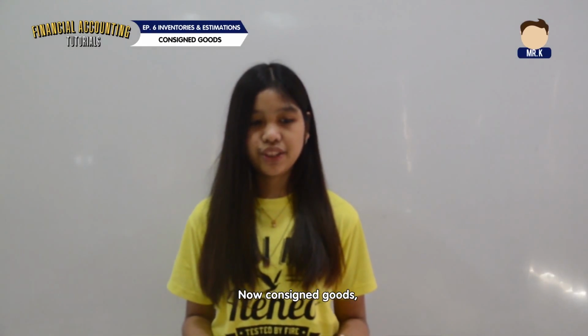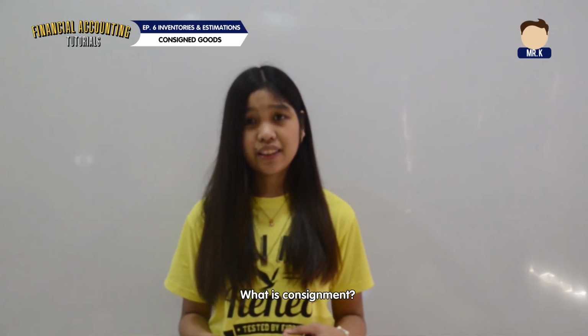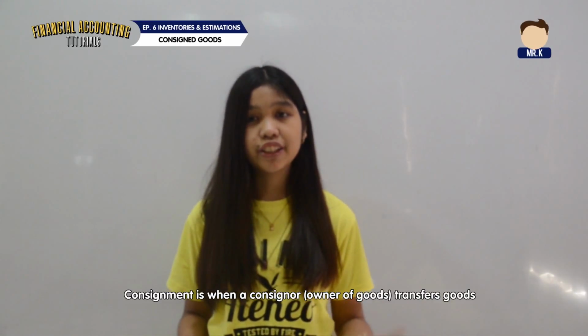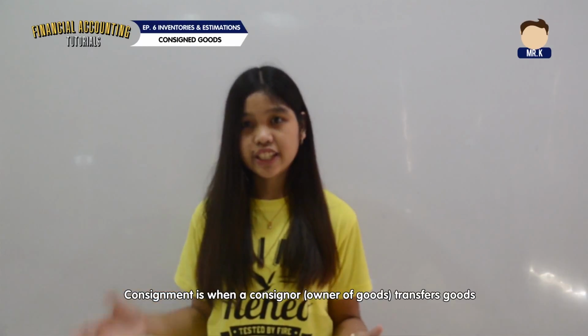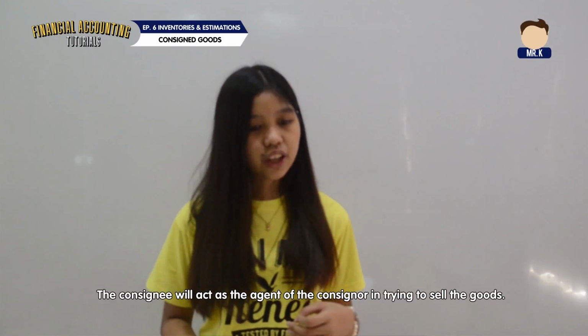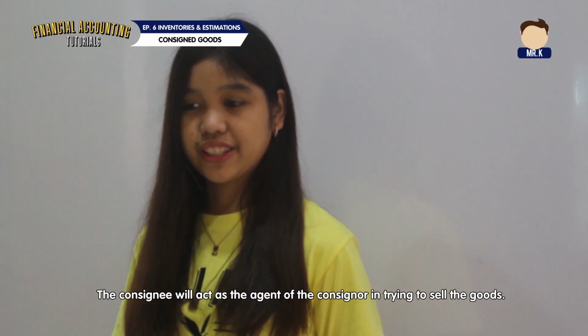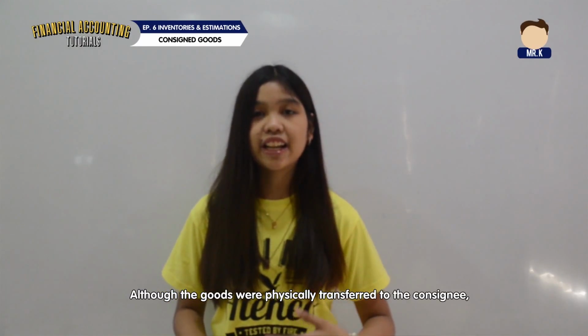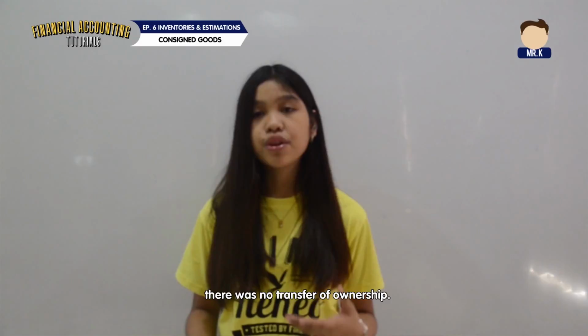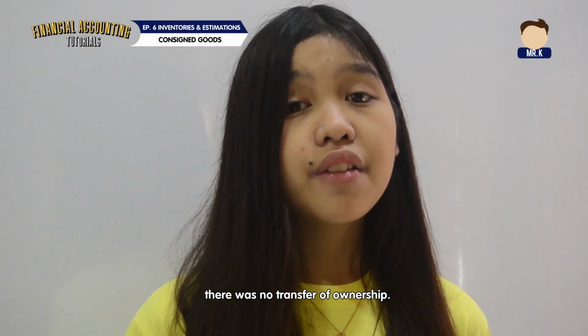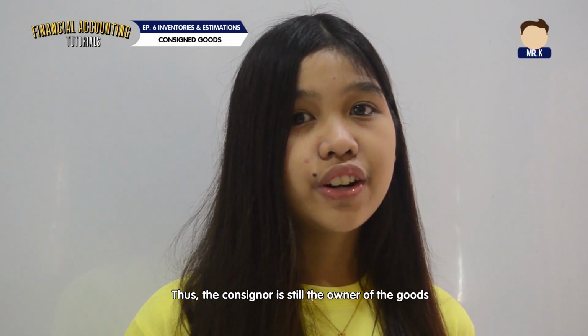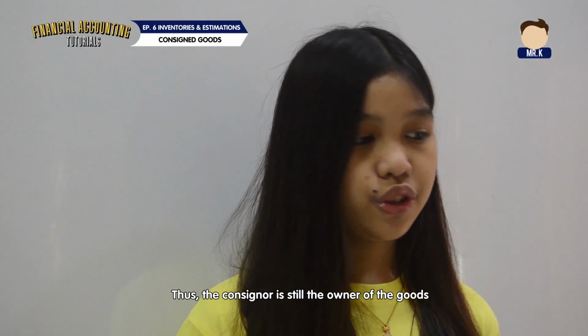Now, consigned goods. What is consignment? Consignment is when a consignor, the owner of the goods, transfers his goods to a consignee. The consignee will act as the agent of the consignor in trying to sell the goods. Although the goods were physically transferred to the consignee, there was no transfer of ownership. Thus, the consignor is still the owner of the goods.